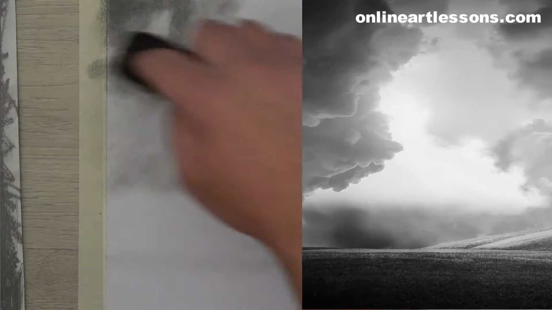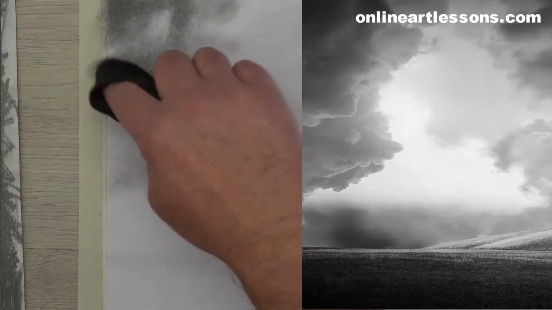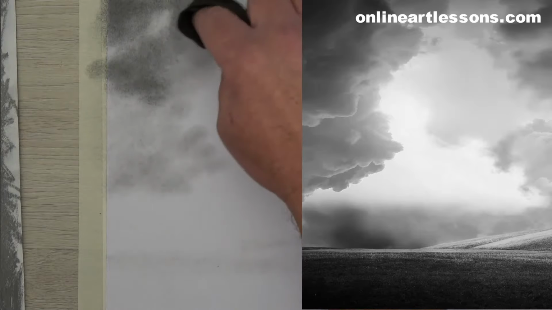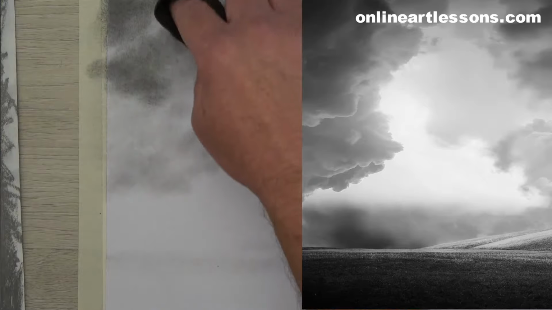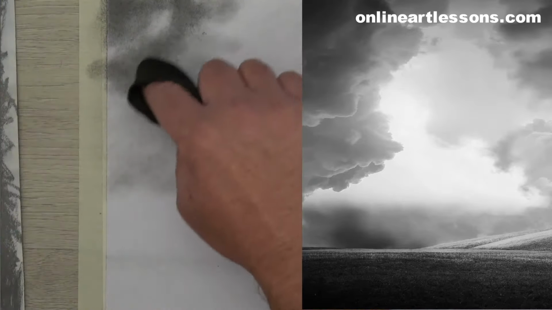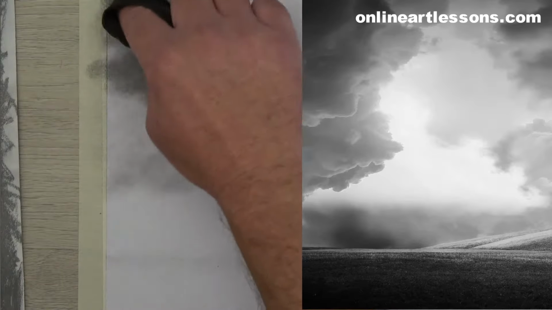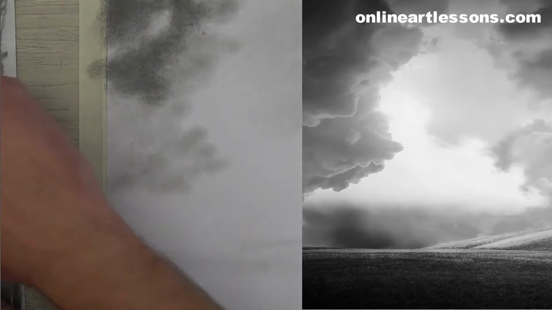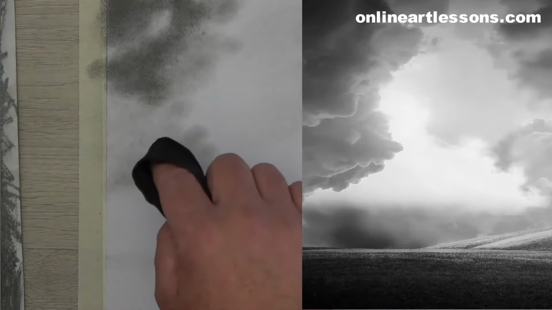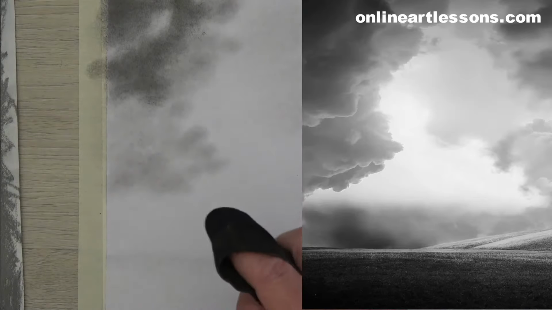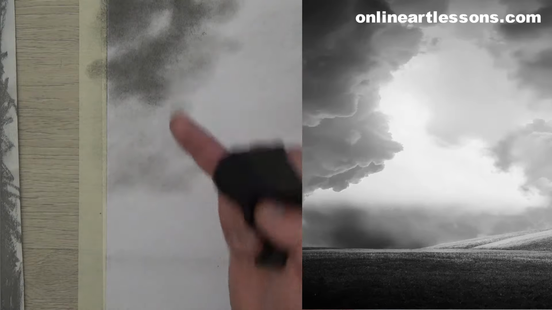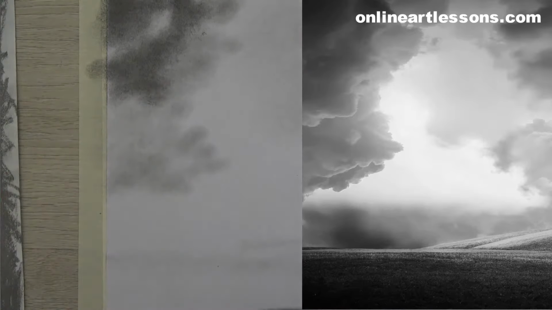So I'm looking at the different tonal values inside this cloud, and I'm going to roughly recreate it. So you're just going to look for lighter and darker areas. So over here you can see there's a little silver lining on that cloud over there.